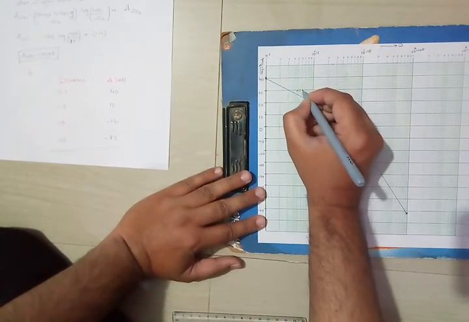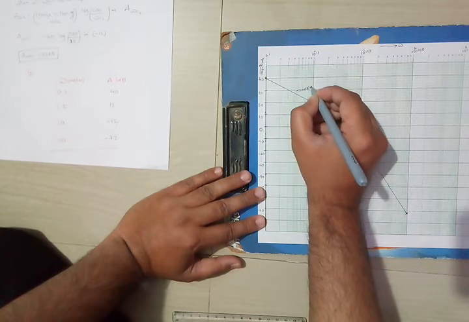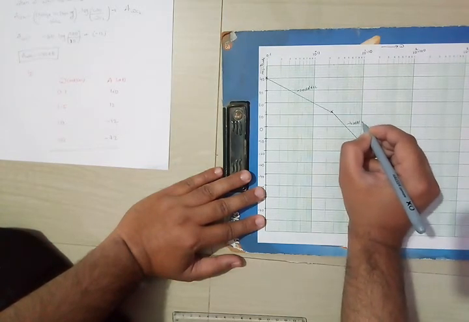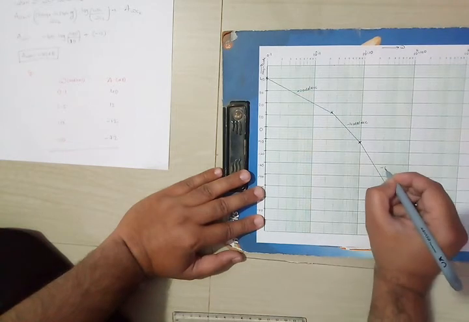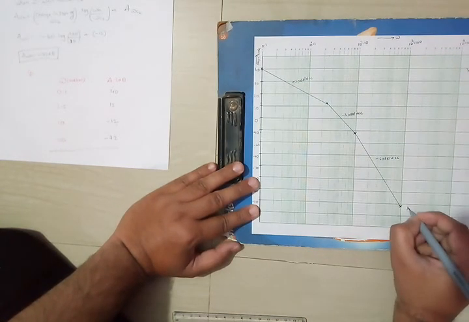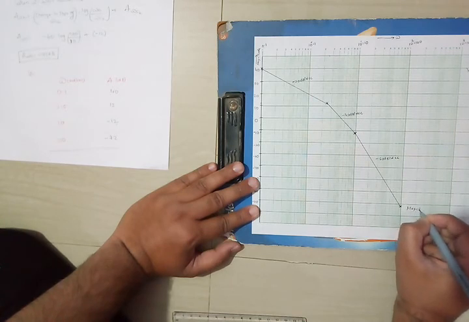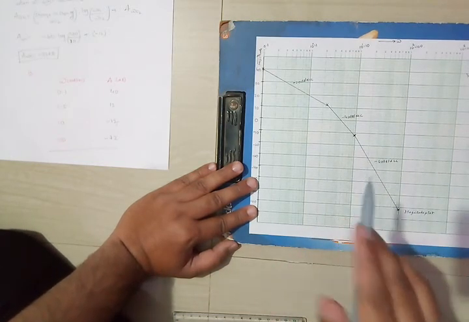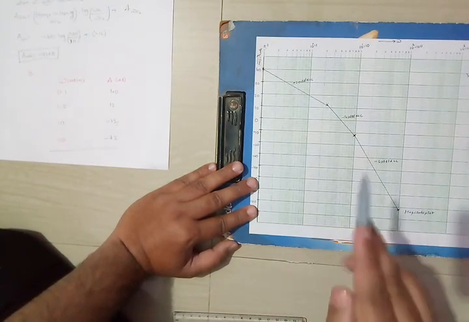This will be minus 20 decibels per decade, this will be minus 40 decibels per decade, and this will be minus 60 decibels per decade. So this is our magnitude plot. Now, after the magnitude plot, we have to find something called the gain crossover frequency.